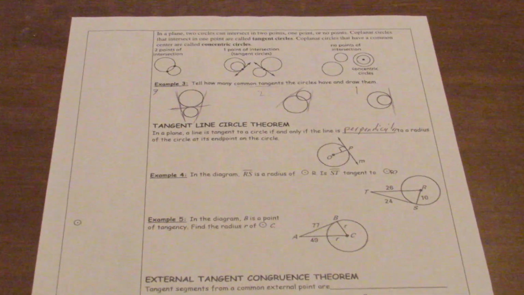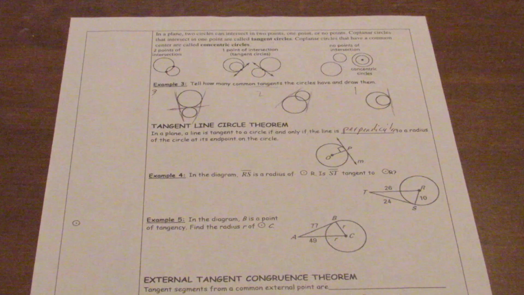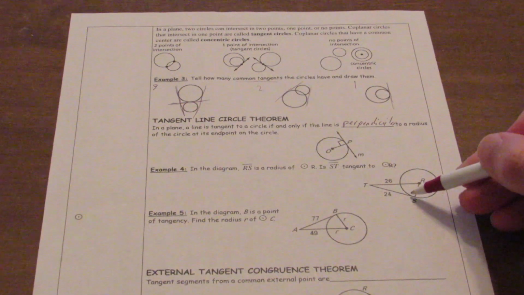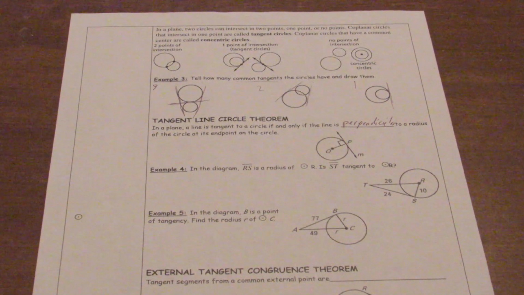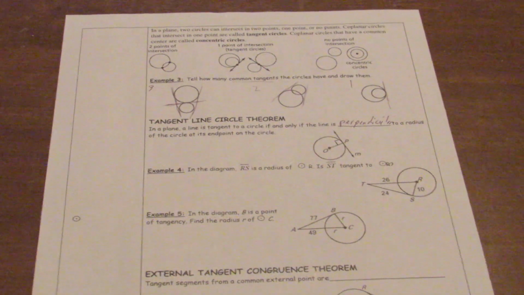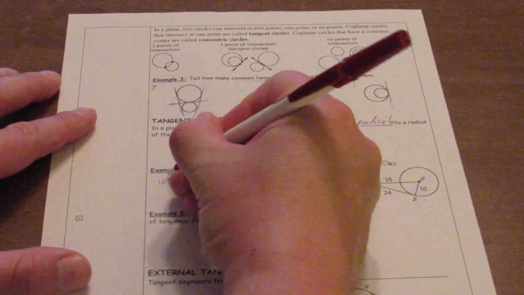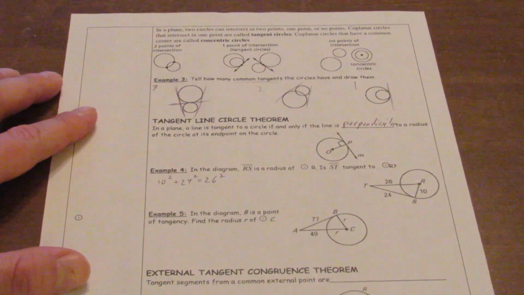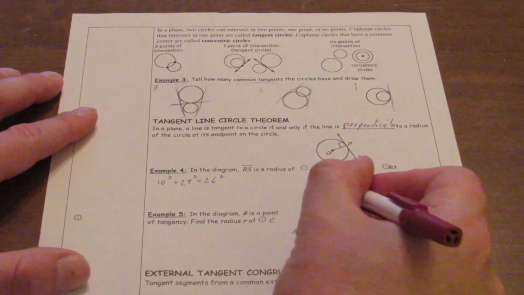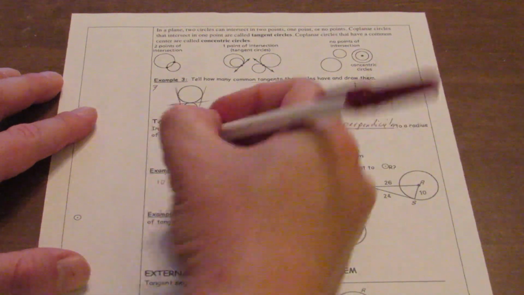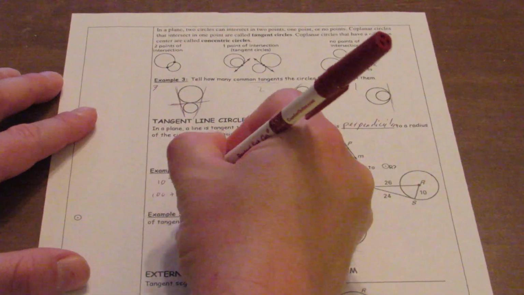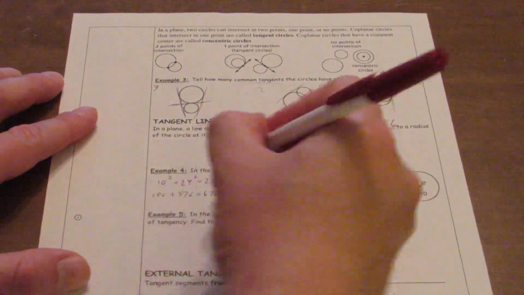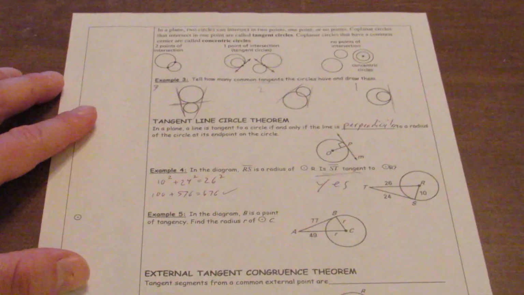One of the things we use with this is the Pythagorean theorem, right? So if I look at example 4, this is where my 90 degrees should be if it works. So if I do 10 squared plus 24 squared and see if that's equal to 26 squared, if it is, then this is a tangent. Okay, so here I have 100 plus 576 equals 676. Those 2 are equal. So my answer here would be yes.